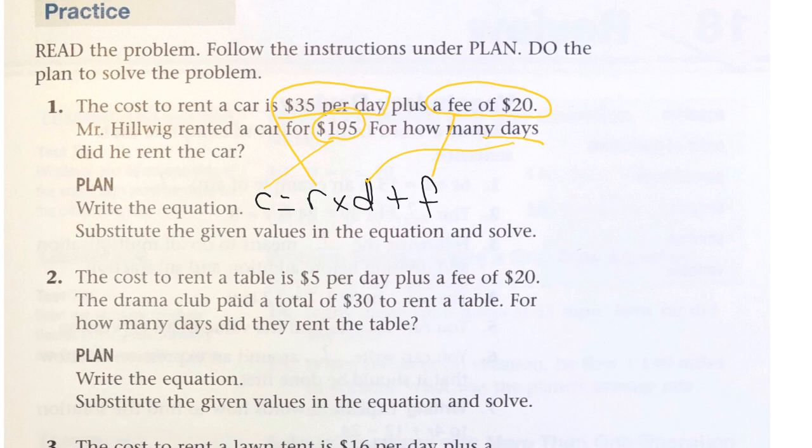So the C is 195. That equals the rate, which is 35 times the D, which we don't know. So we actually don't need the multiplication symbol, because sometimes the x will confuse us and we might think x is a variable.